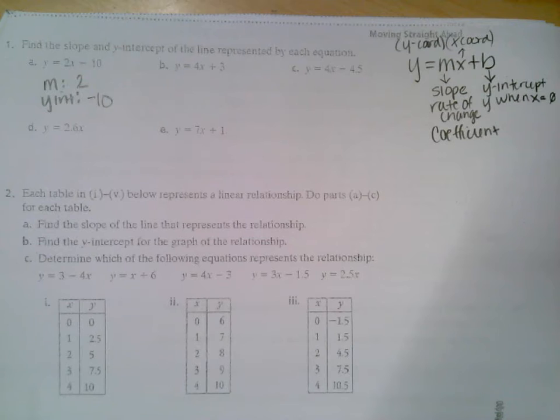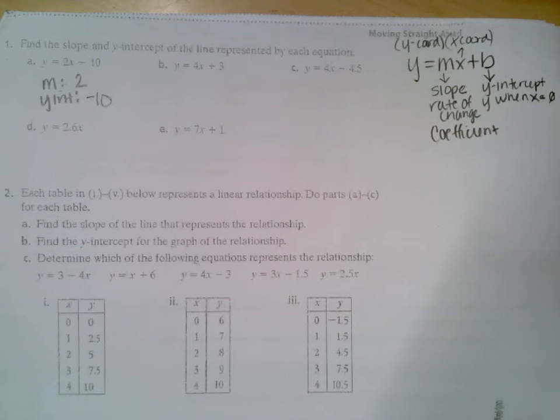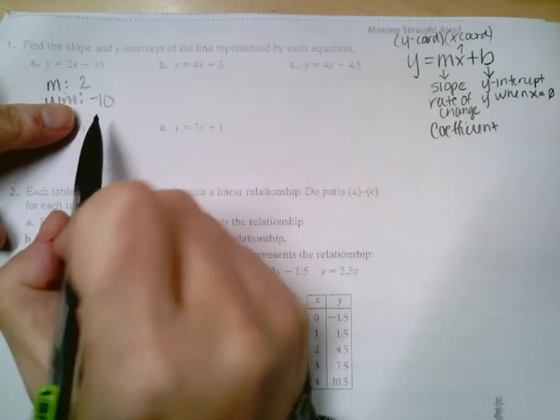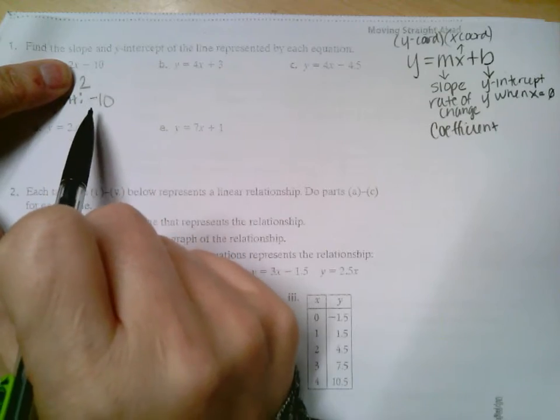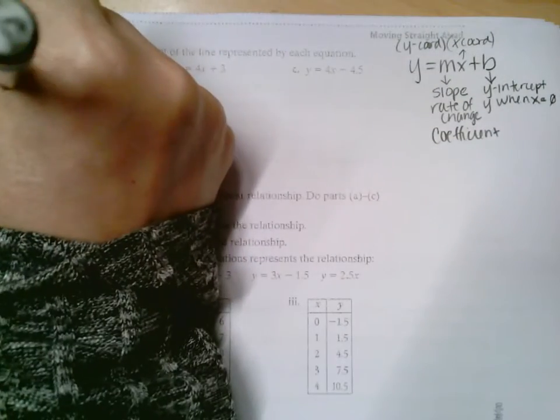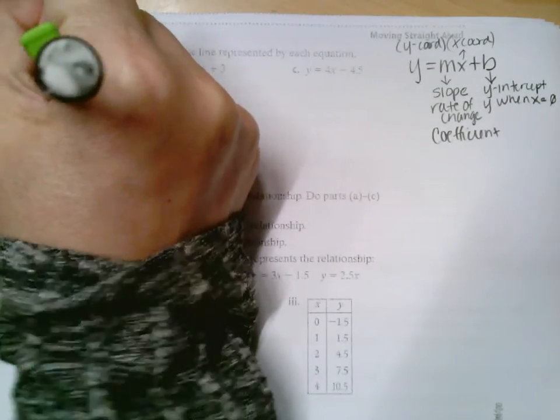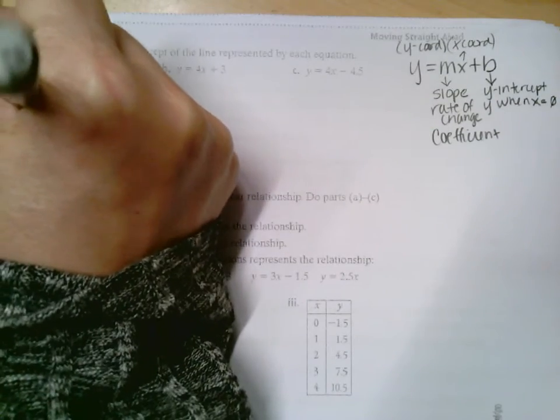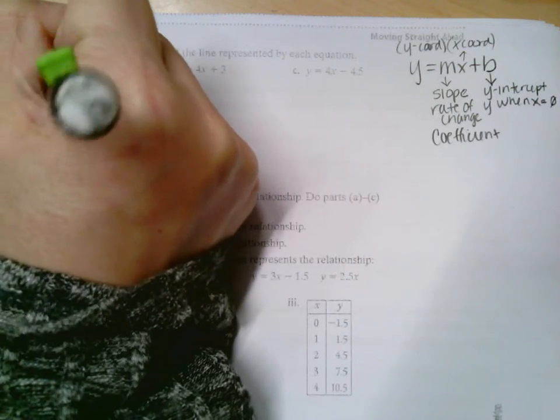If you want to test it out, all you have to do is put 0 in place of x. So then I'm going to do this. Here, let me move this because I wasn't planning on doing this, but I want to show you guys how to check your work, especially on the test. M is equal to 2, and my y-intercept is negative 10.